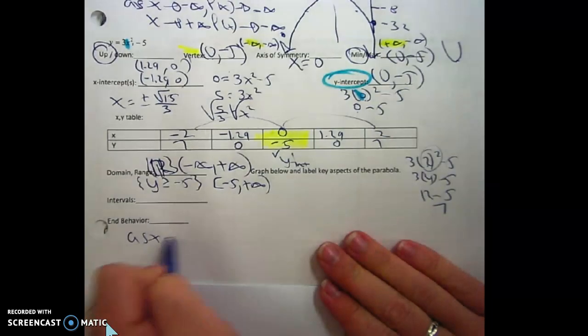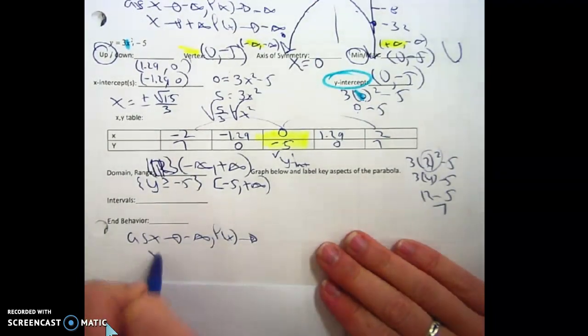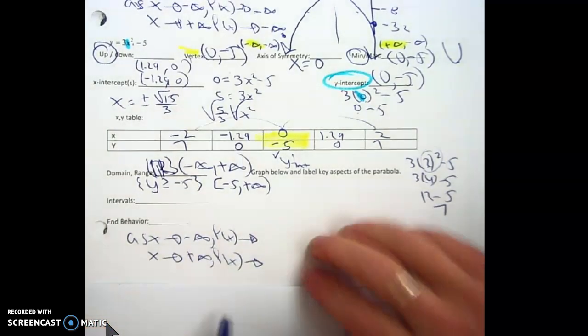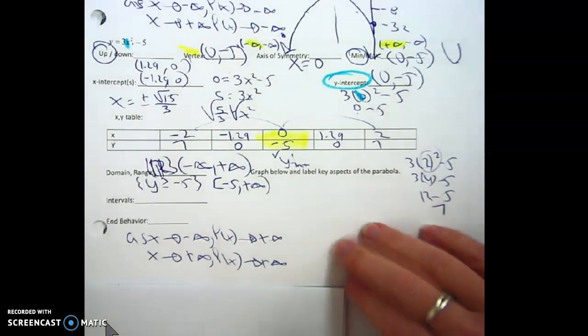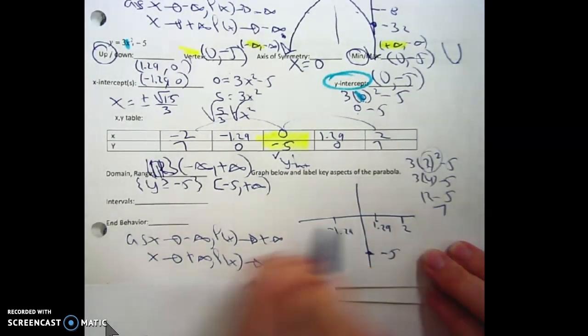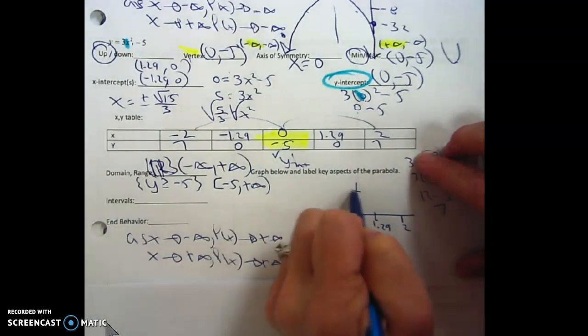And behavior as x approaches -infinity, f of x approaches, as x approaches +infinity, f of x approaches. Because it's going up, I know my end behavior means it's going to keep going up. I'm going to graph it, -5 to, let's see, 1.29 and 2, -1.29 and -2, totally not awesome, and then 7.